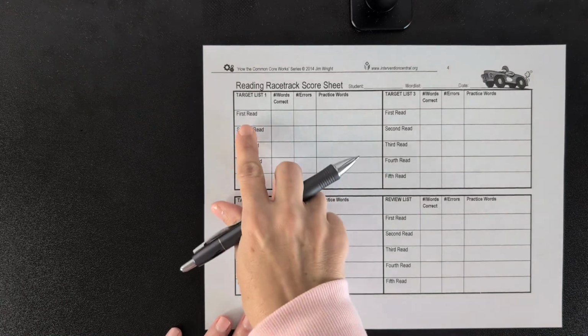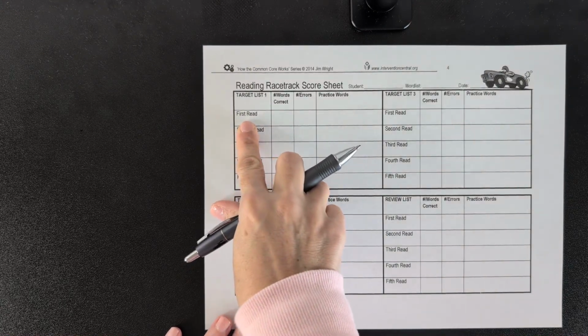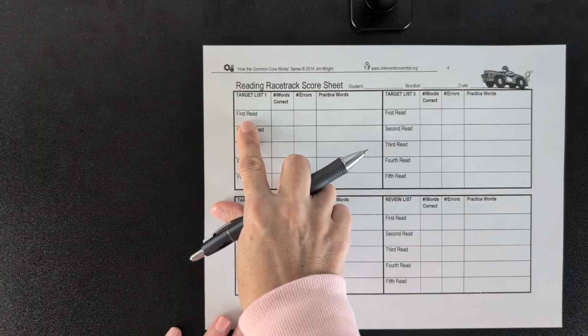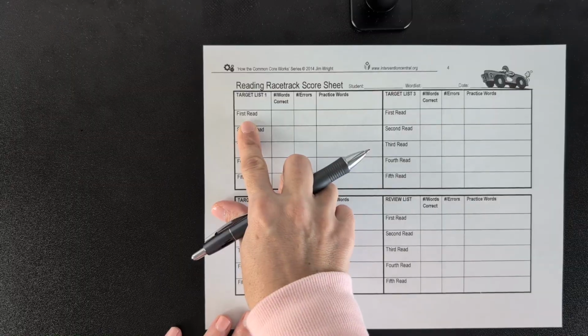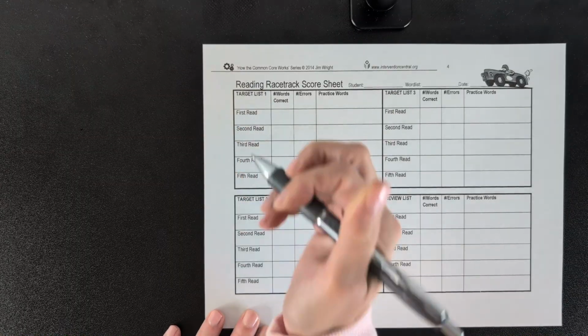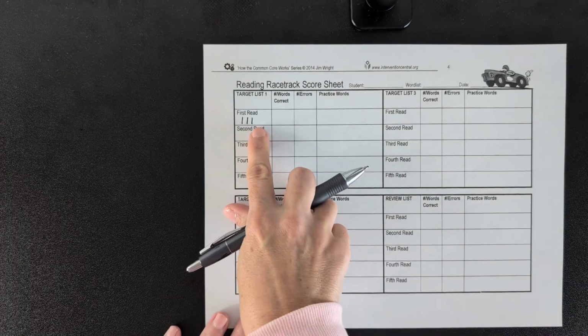So with this, the first read, I would make tally marks in that section. Each time the student makes a circuit, the teacher would mark one tally mark down. For example, if a student completes 3 circuits, the teacher should have 3 tally marks under first read.